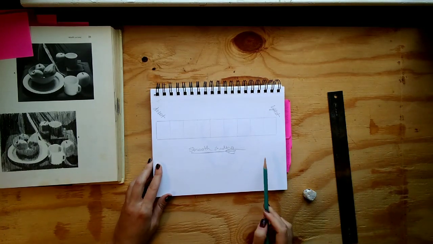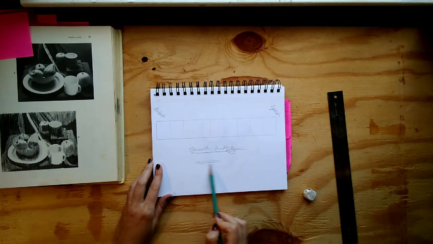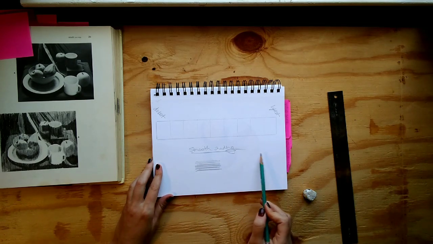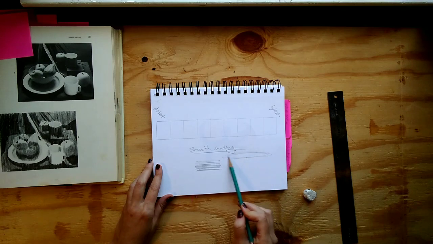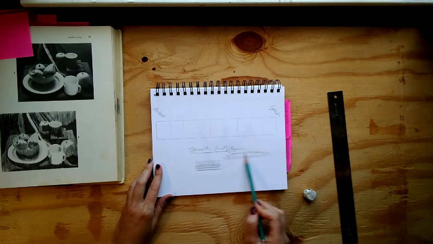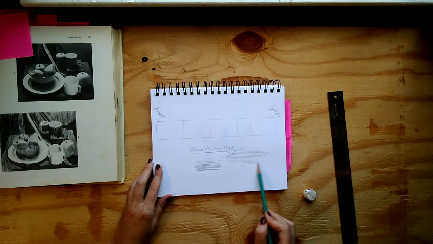Smooth shading. Instead of going back and forth like this to fill in the space, you want to start with this ovular motion. I'm doing this big so that you can see. You want to create an ovular, long, smooth, light movement.